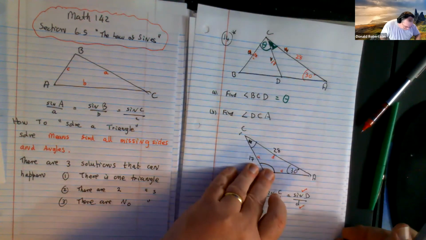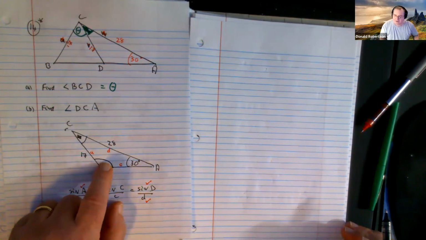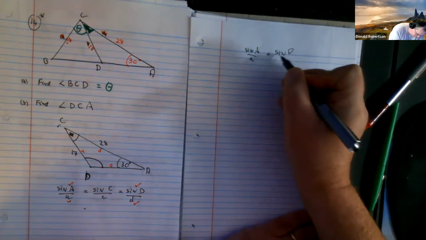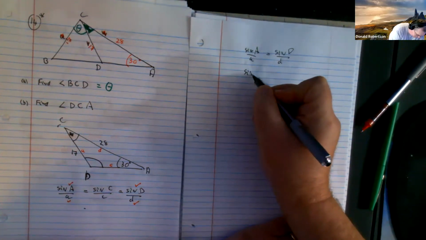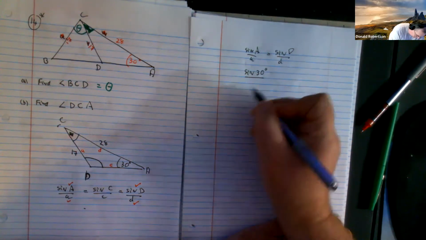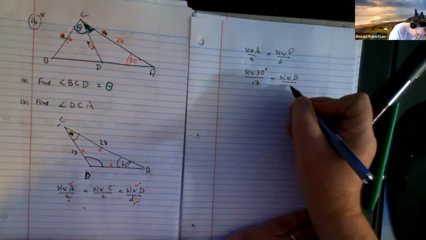So pay no attention to the order in which you're asked to find things, and don't even expect that you're going to find that right away, because aren't I going to find this angle first? And I'm not even going to get it right away, because I'm going to get this guy before I even find that one. So it's kind of long-winded. So what we have here is sine A over little a and sine D over little d.